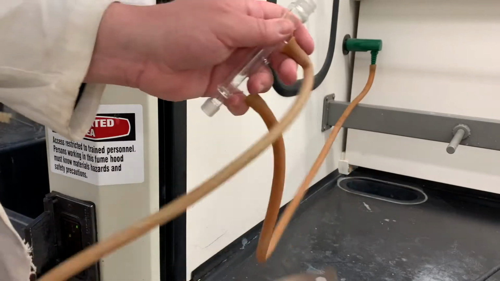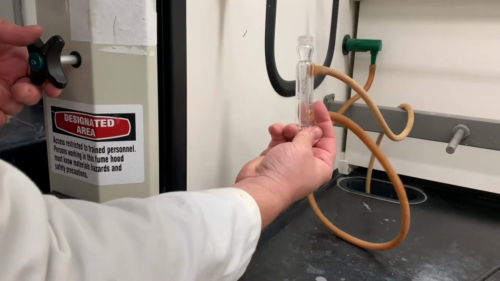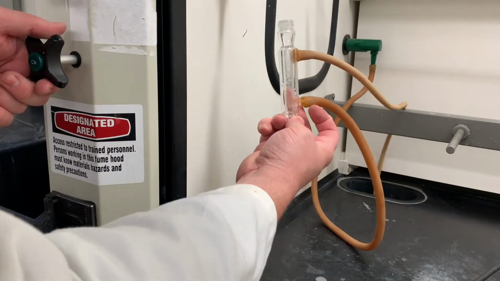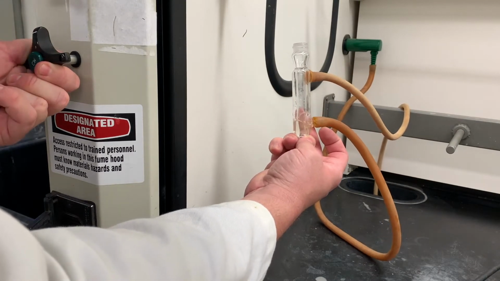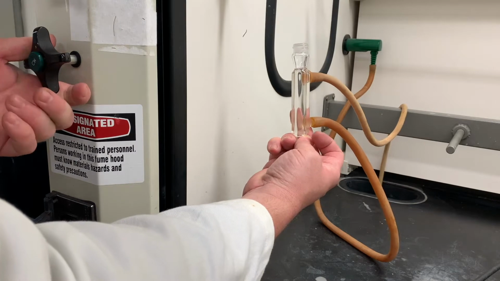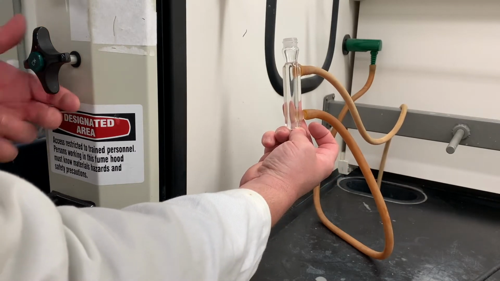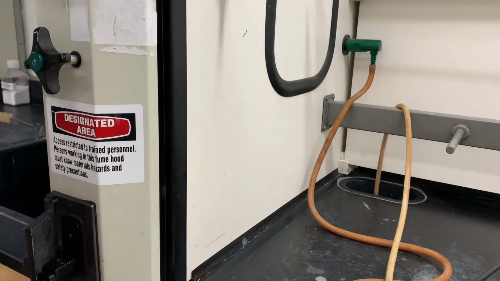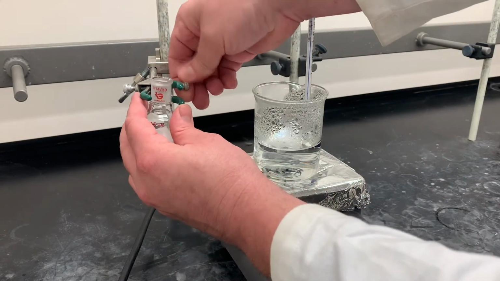And I'm going to take the top piece here, put it in there, and now turn this on to make sure it's working. Lovely, and no leaks.